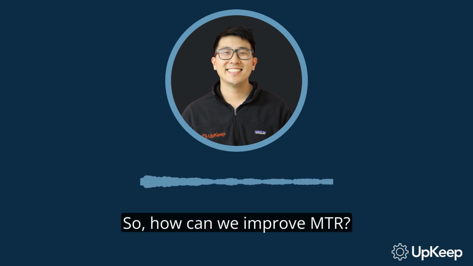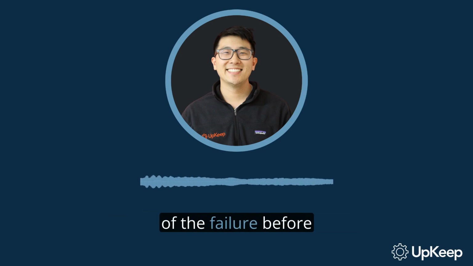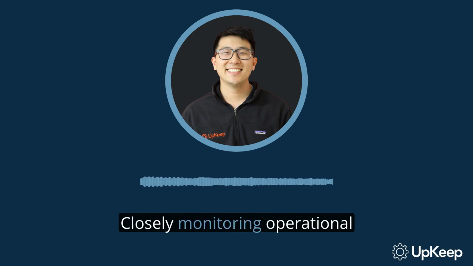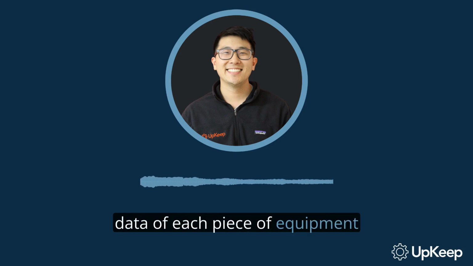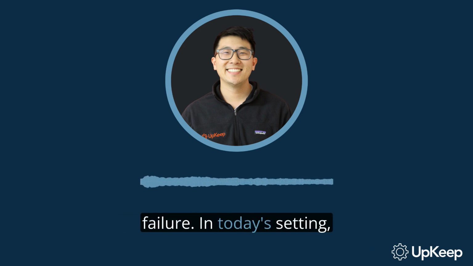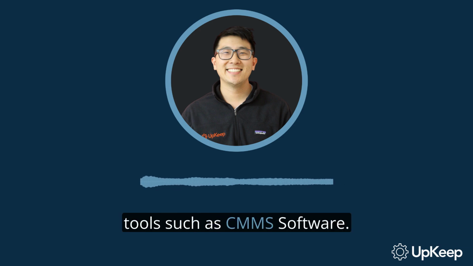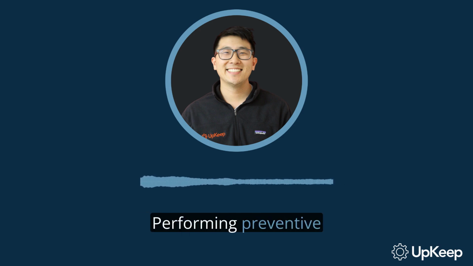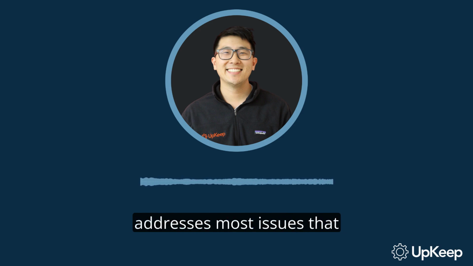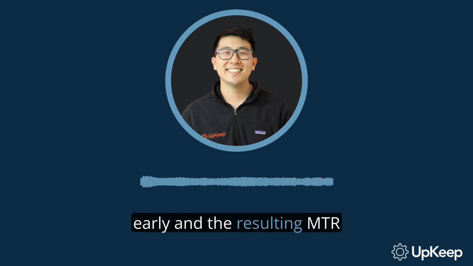So, how can we improve MTR? The most effective way to reduce MTR is to get to the root cause of the failure before it even occurs. Closely monitoring operational data of each piece of equipment in the plant enables the early detection of possible causes of failure. In today's setting, these tasks can be completed more easily and accurately with tools such as CMMS software. Performing preventive maintenance on equipment addresses most issues that eventually lead to major breakdowns. When equipment is routinely scheduled for inspection and maintenance work, points of failure are identified early, and the resulting MTR is relatively short.